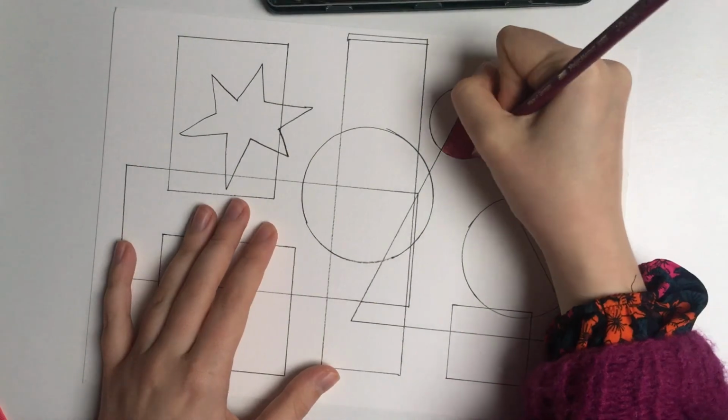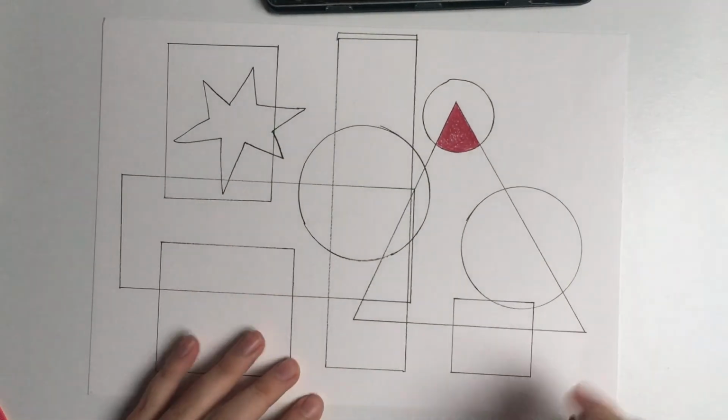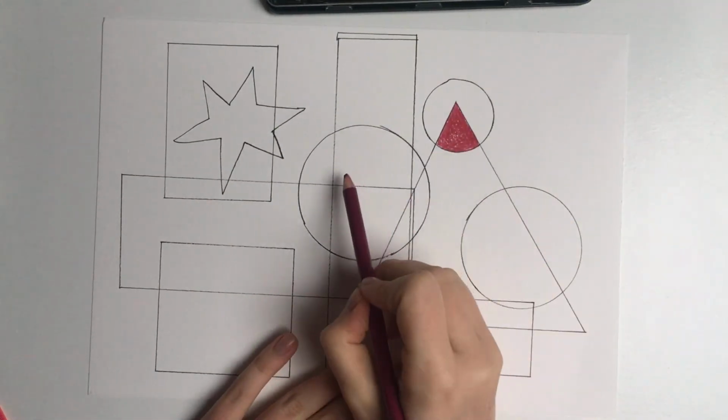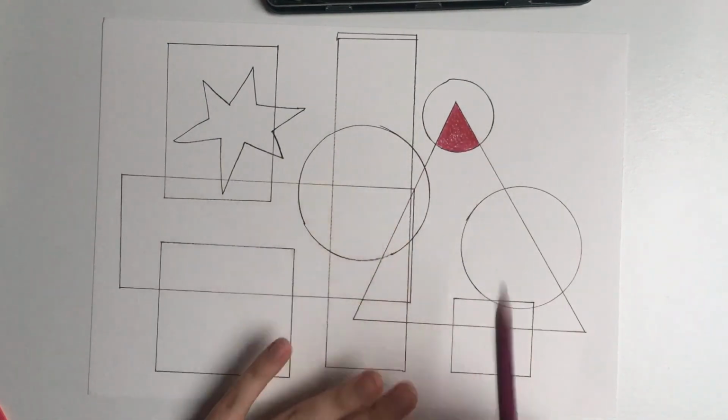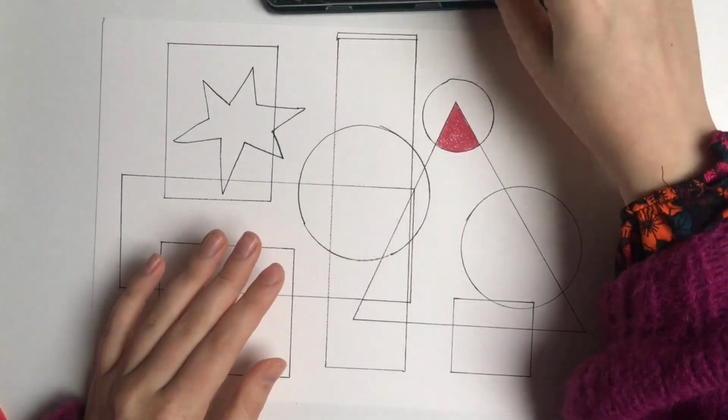So that's my first one. And I'm going to do this for the whole thing. So you'd have a colour in here, colour in here, colour here, and do this for the whole sheet.